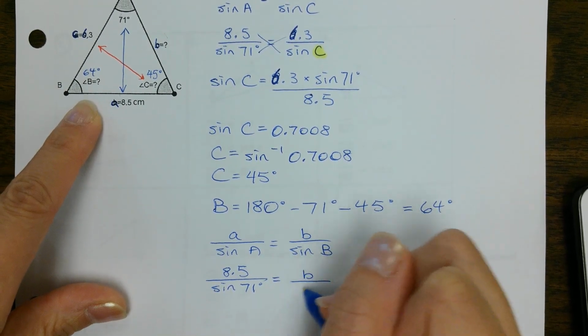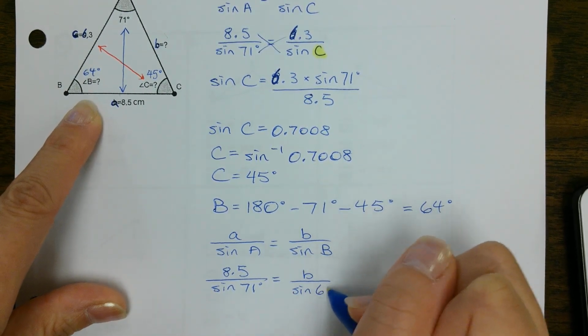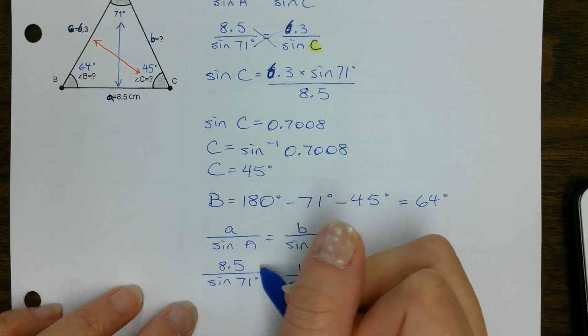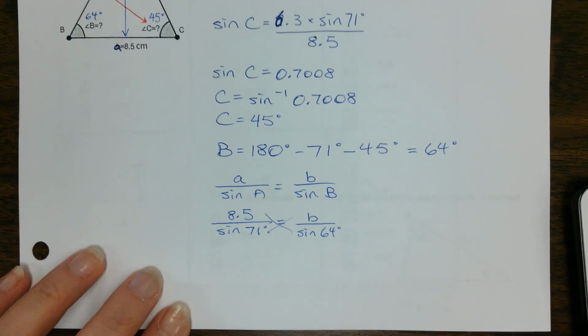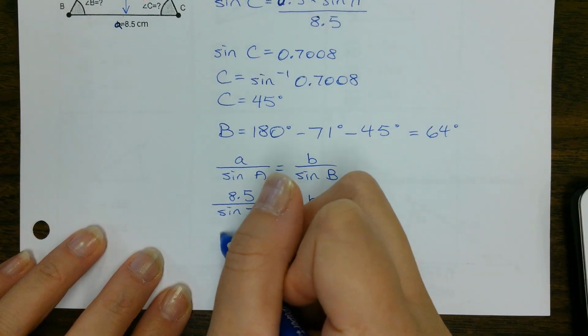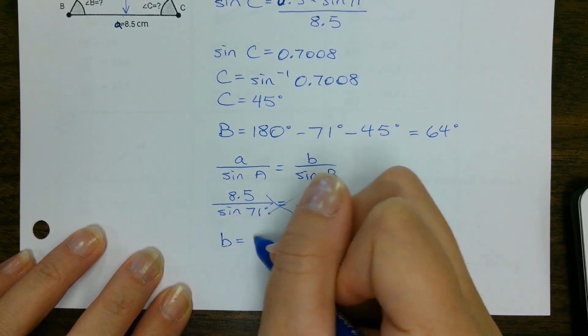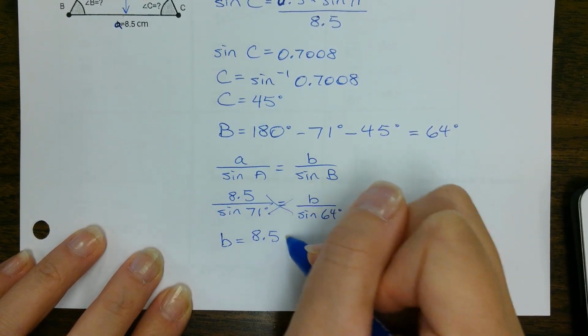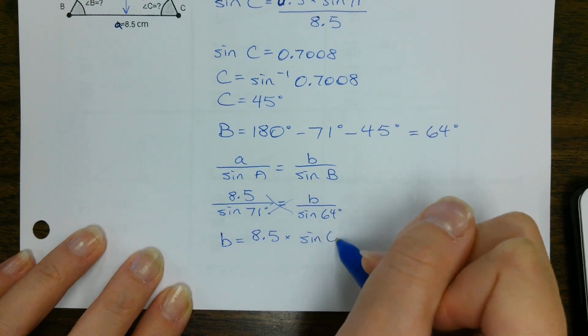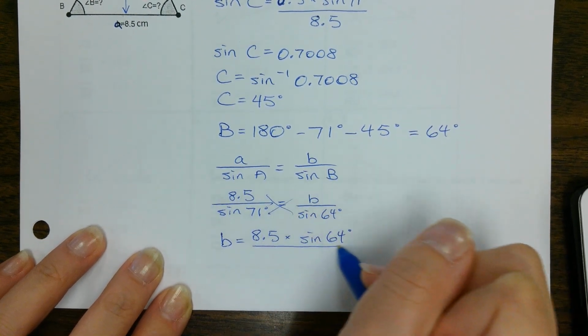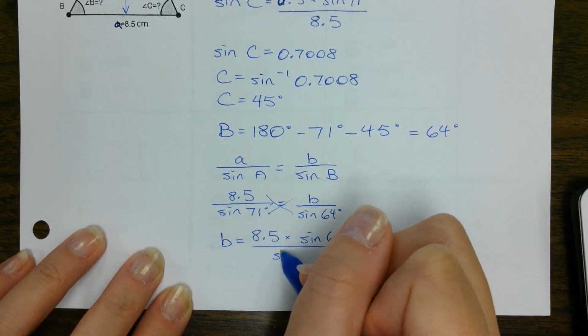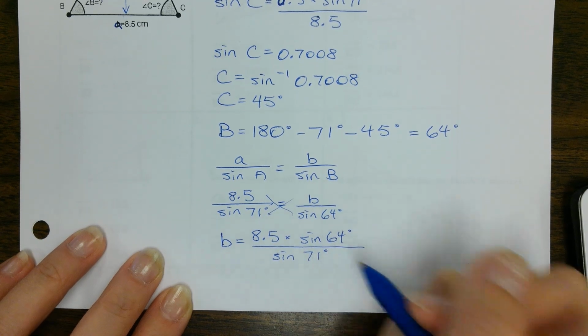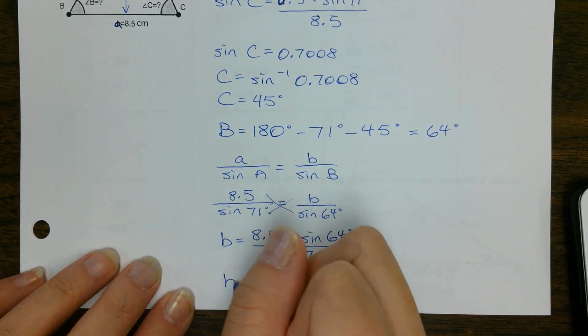B over sine 64 degrees. Okay, cross multiply, divide. So B equals 8.5 times sine 64 degrees, and you divide it by what's your unknown, so sine 71 degrees.